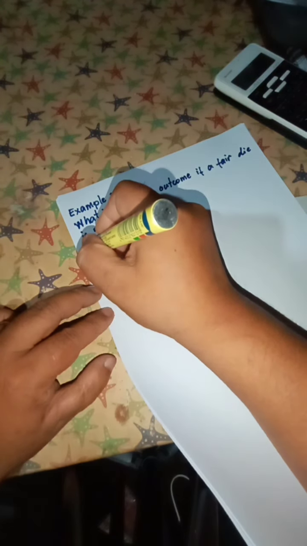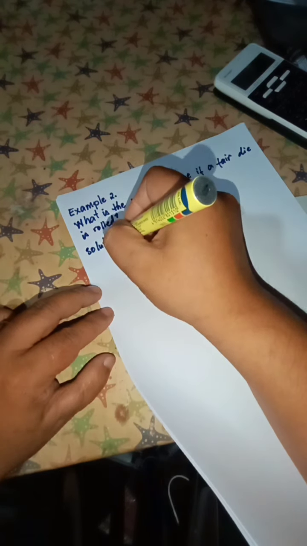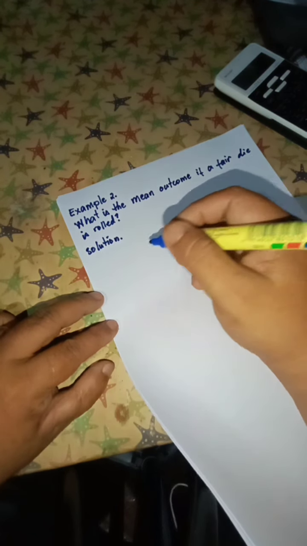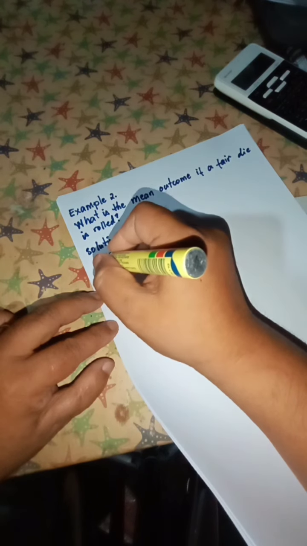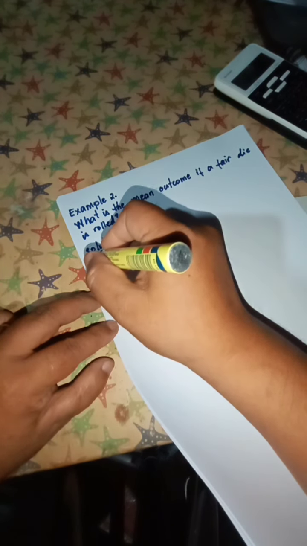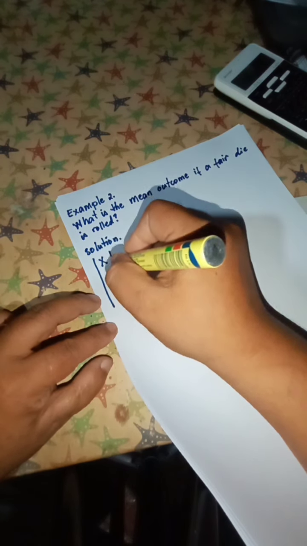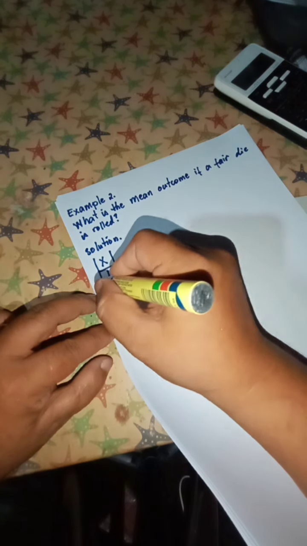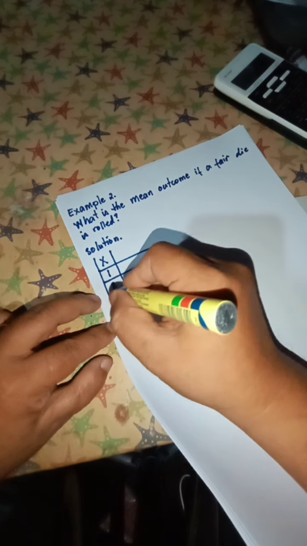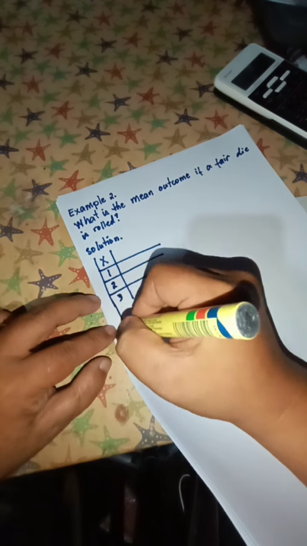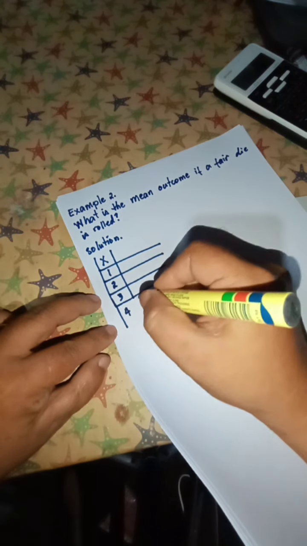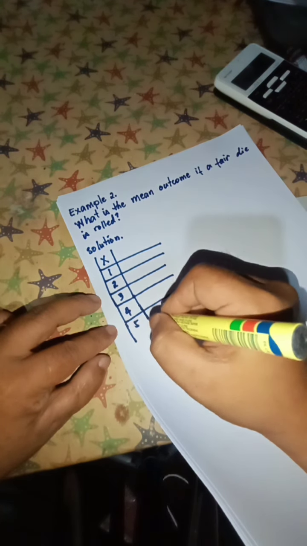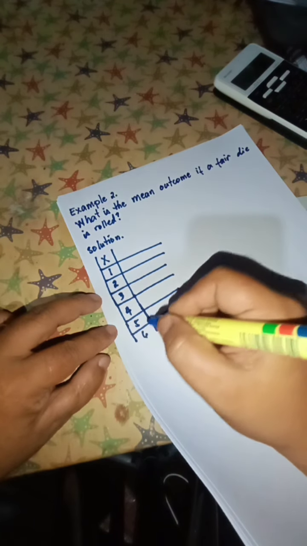Alright, for our solution, step 1, we will construct the probability distribution. So let's assign x as the random variable. Now if you roll a die, the possible outcomes would be 1, 2, 3, 4, 5, and 6.